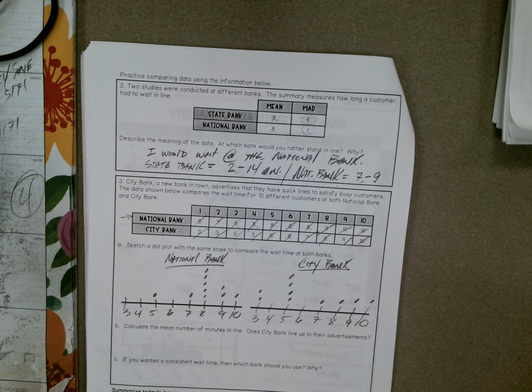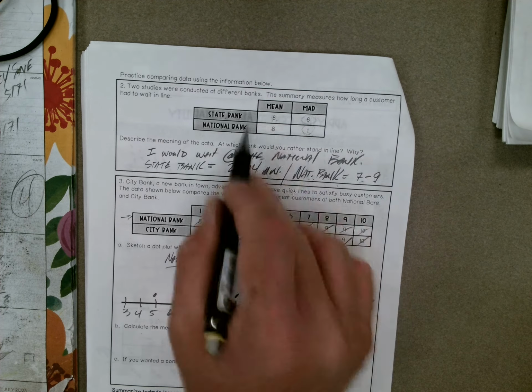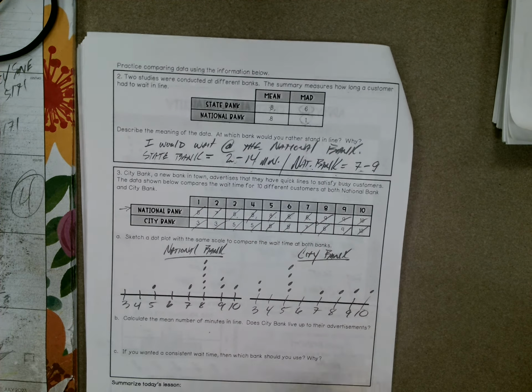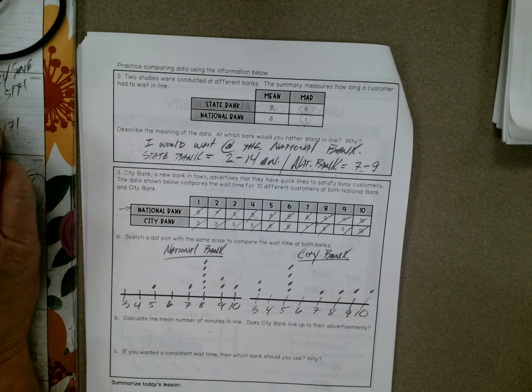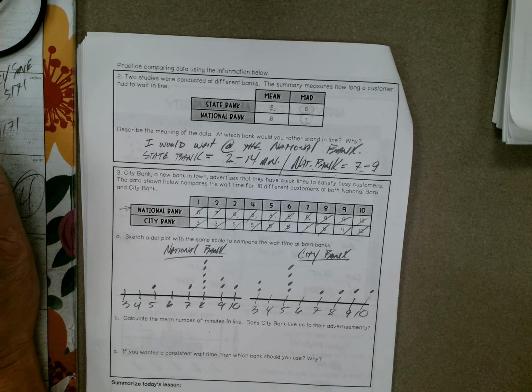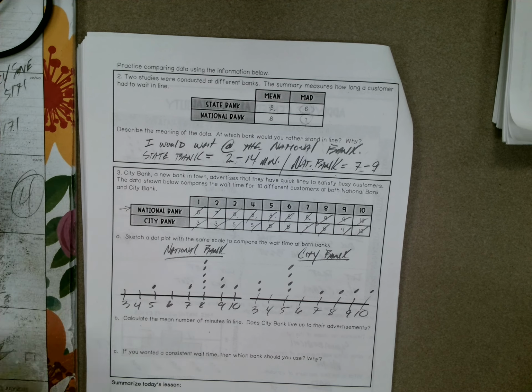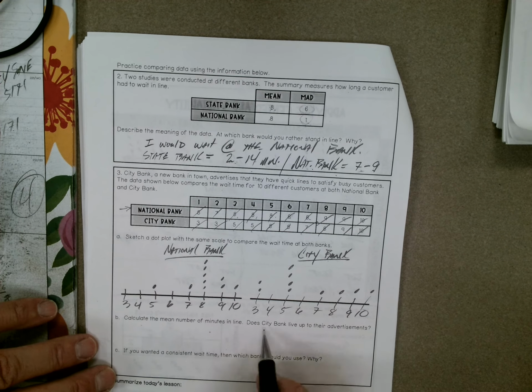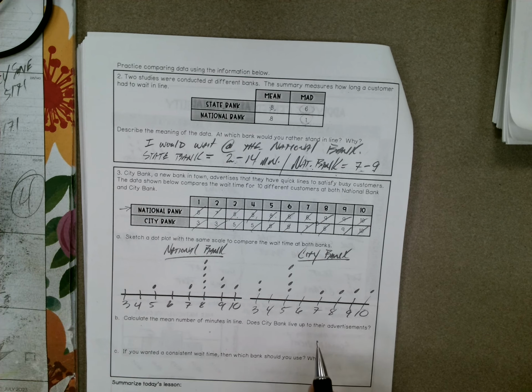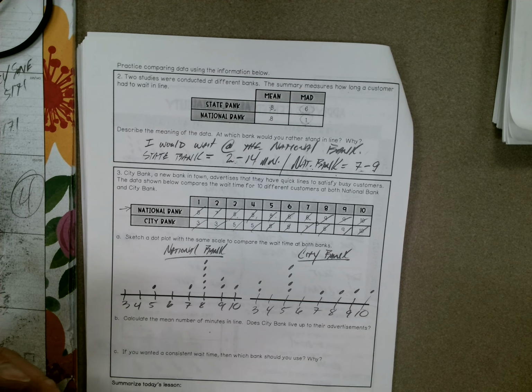These two data sets are explained up here with the mean. Calculate the mean number of minutes in line. Does the Citibank live up to its advertisement? Well, let's see. Let's add them up. So I'm going to grab my calculator here and pull up my phone.